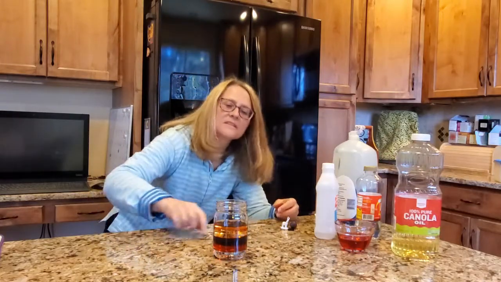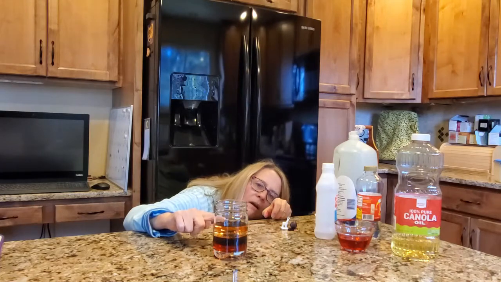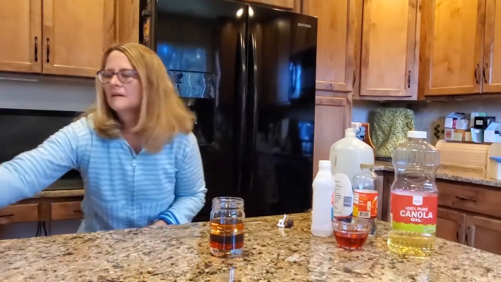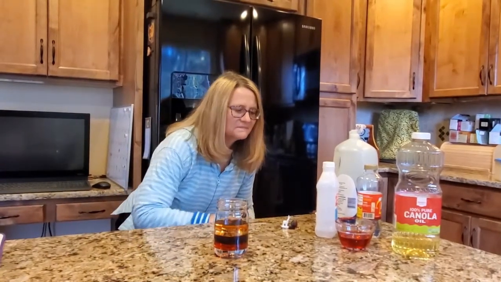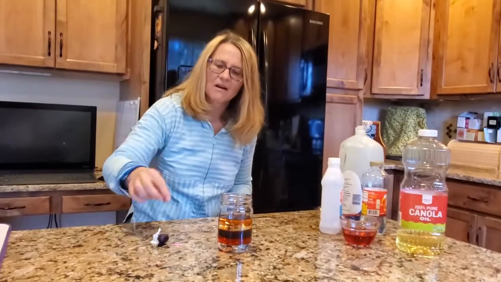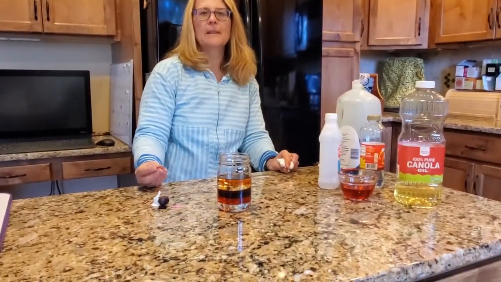So we can see 1, 2, 3, 4, 5 clear layers here, right? Now, what makes this extra fun is I want you to find a few little items that you have around the house, and we're going to see how dense they are. We can drop the items in here and see what layer they end up on.